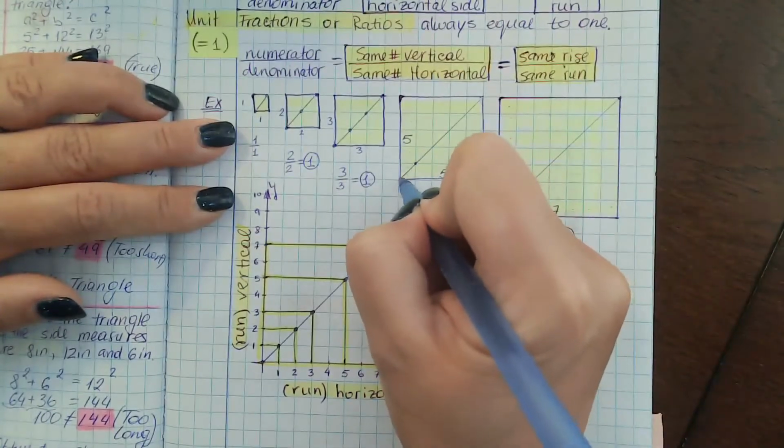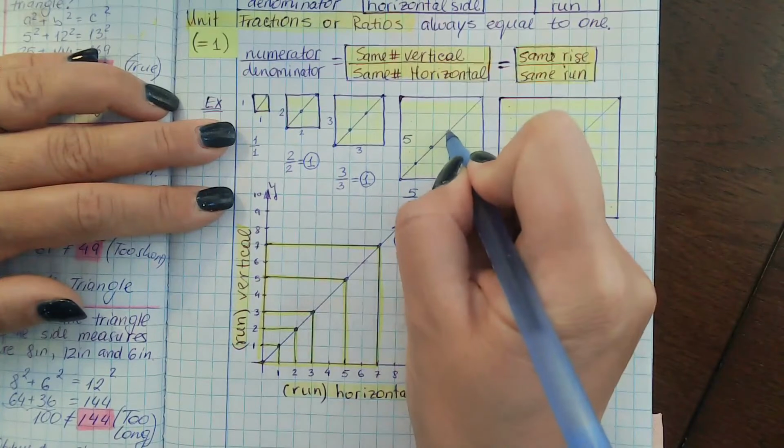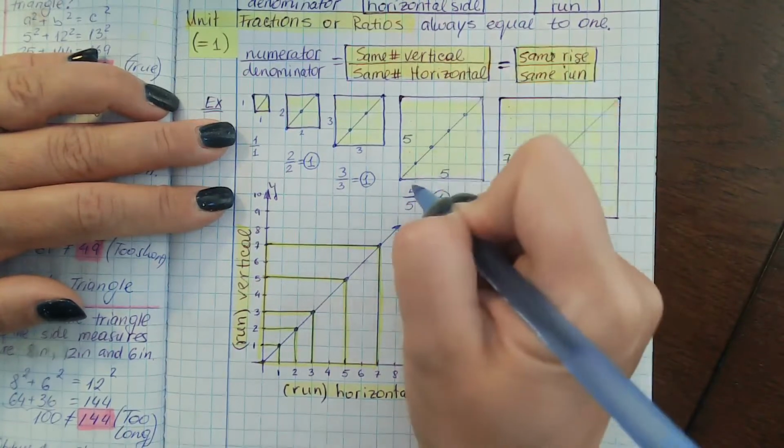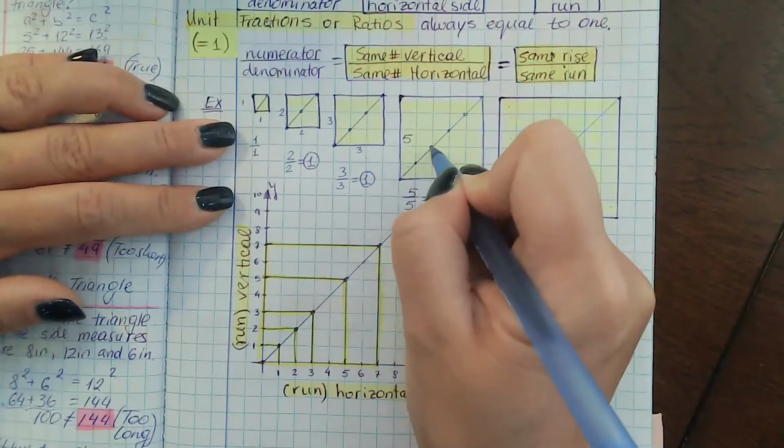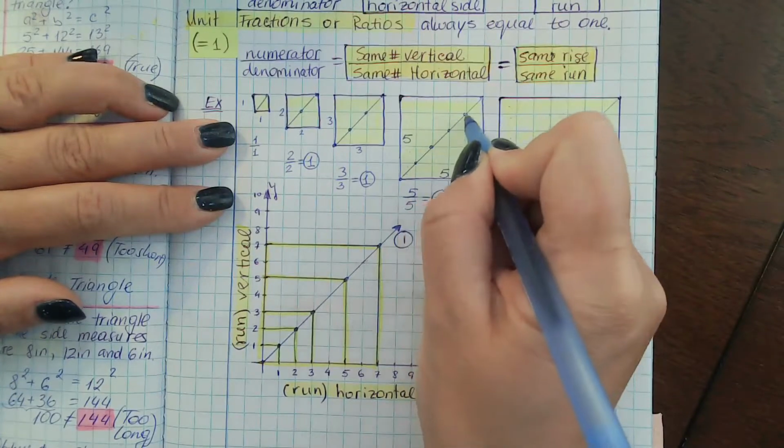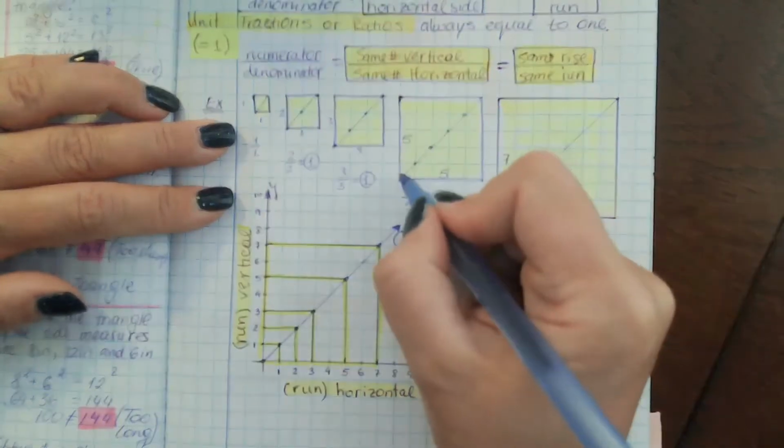Then if I go from opposite corner diagonally, I can connect 5 units or 5 little squares across my diagonal, and they will be 1 by 1.